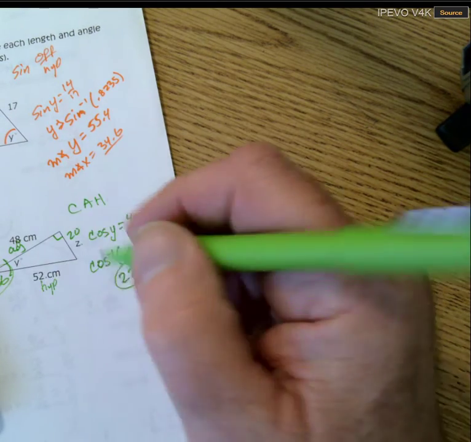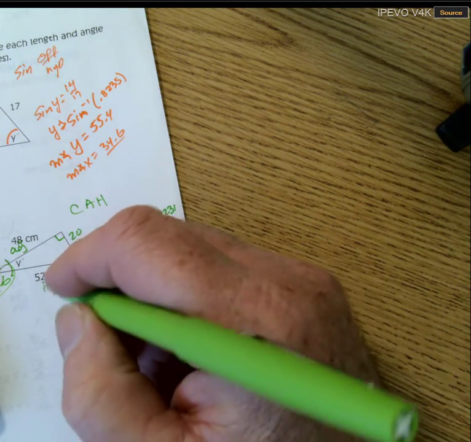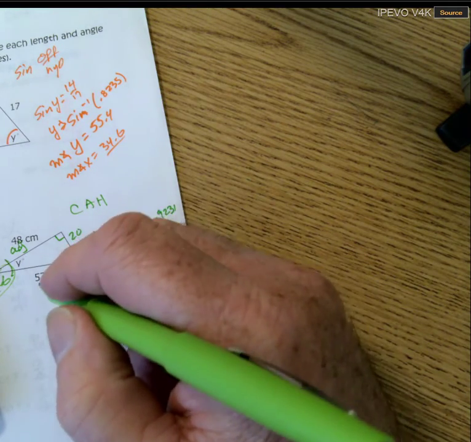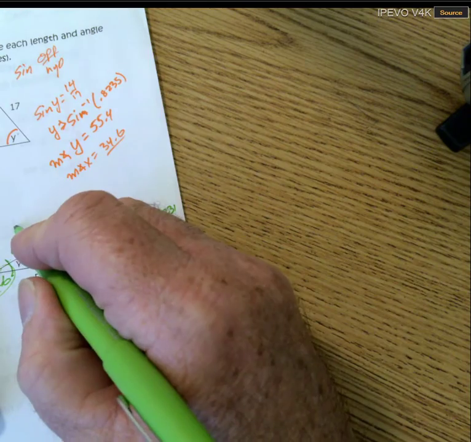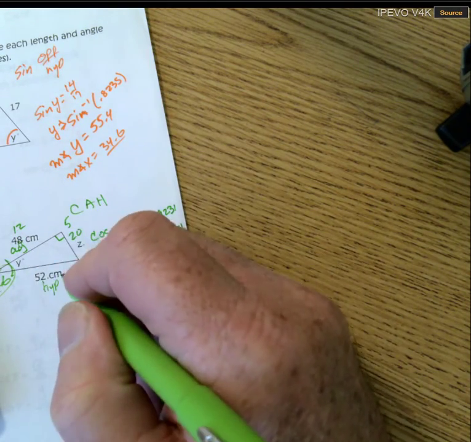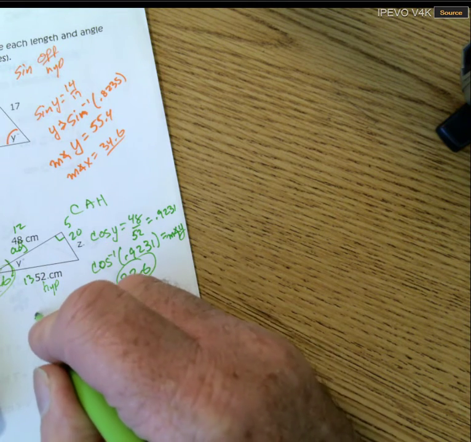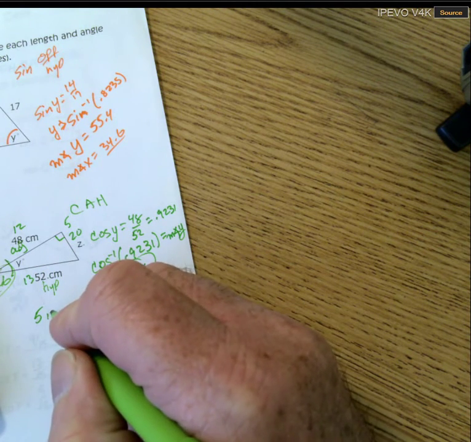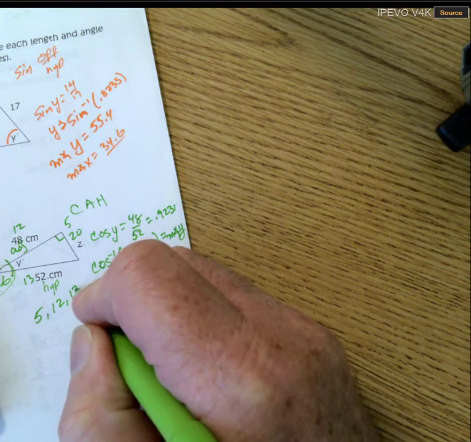Now this has got to be a Pythagorean triple. Let's see, what's the common factor for all of these? 4 goes into all of these. That's going to be a 12. That's going to be a 5. And then this is going to be a 13. So this is basically a 5, 12, 13 Pythagorean triple.